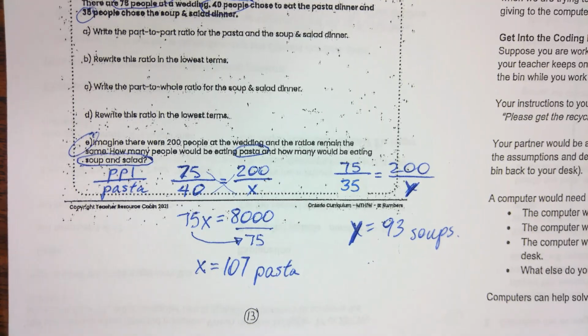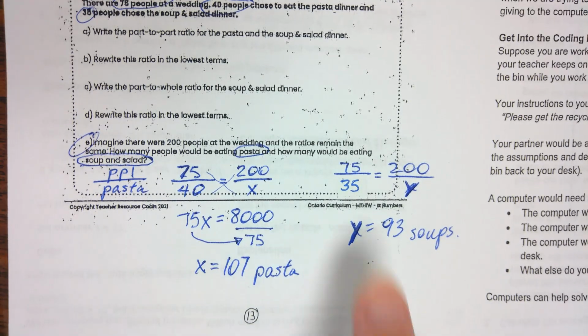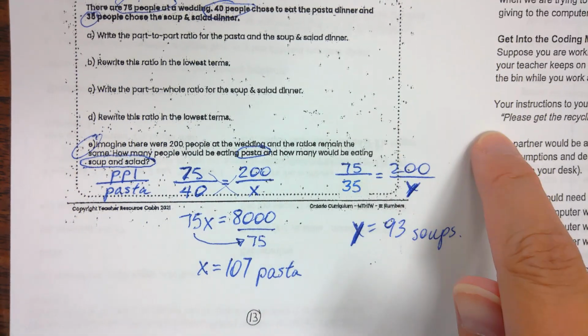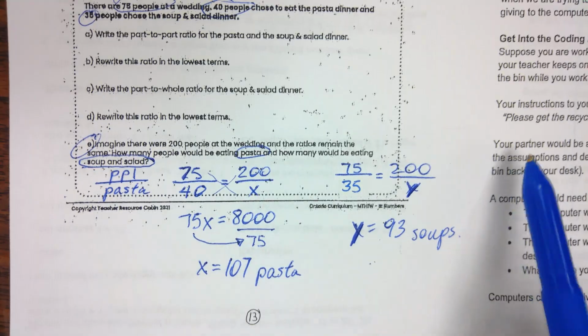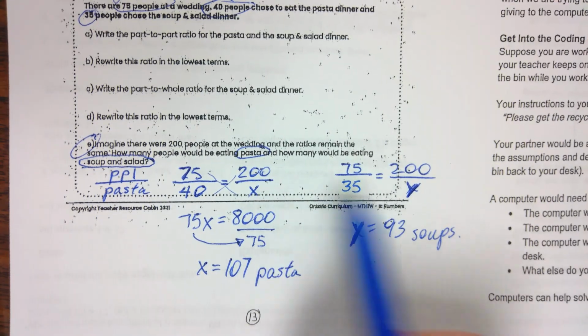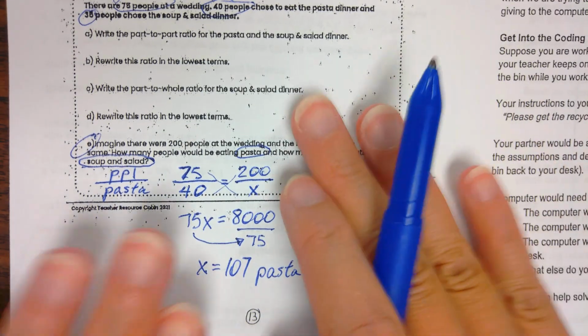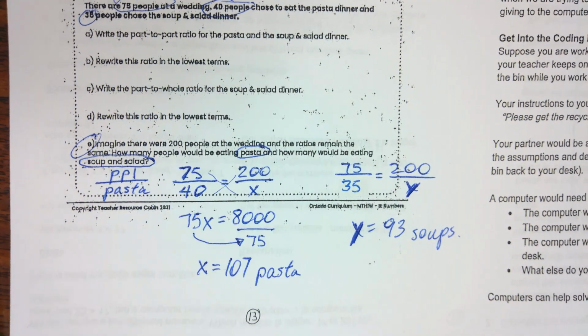So that's how you would set it up. Some people this morning were trying to set up the ratio with all three, but then you have two different unknowns. So that's why you have to separate it into the two separate things.